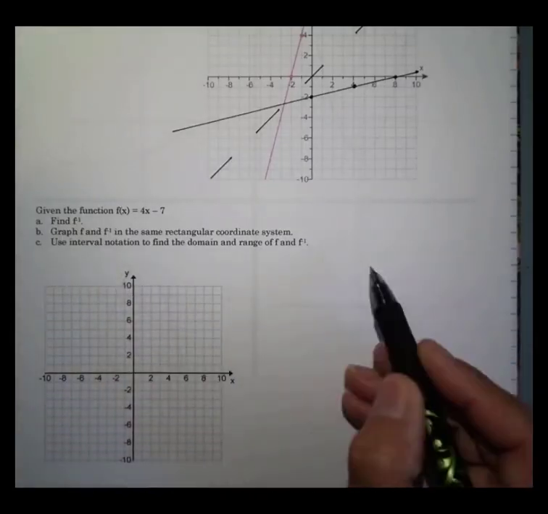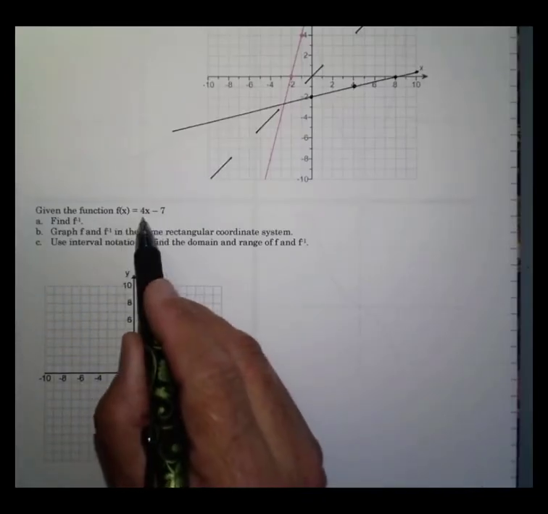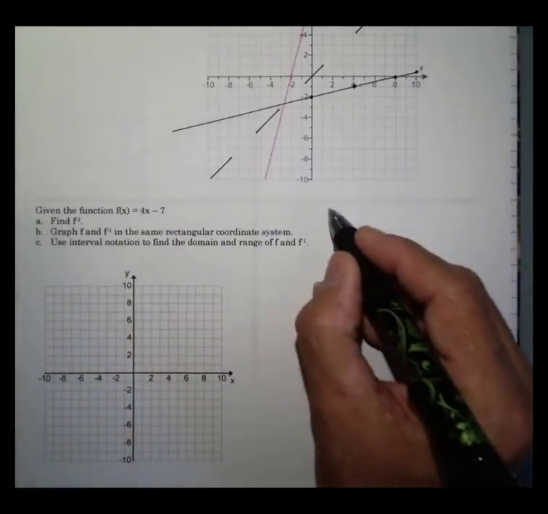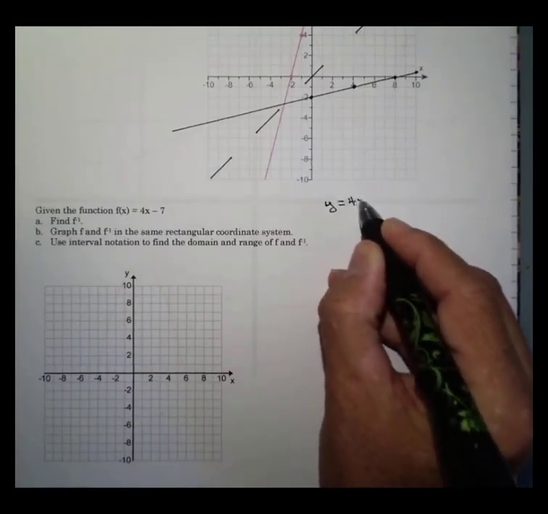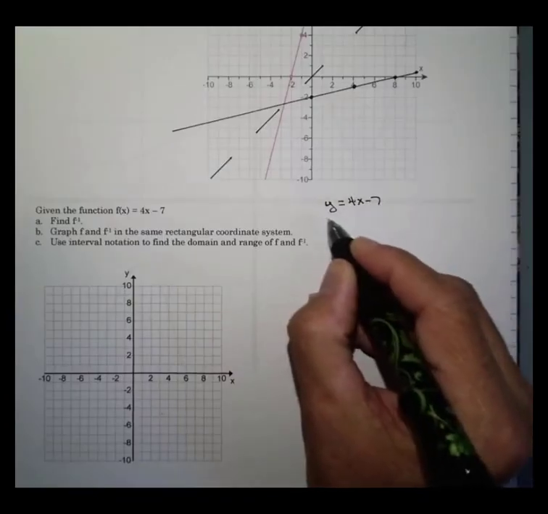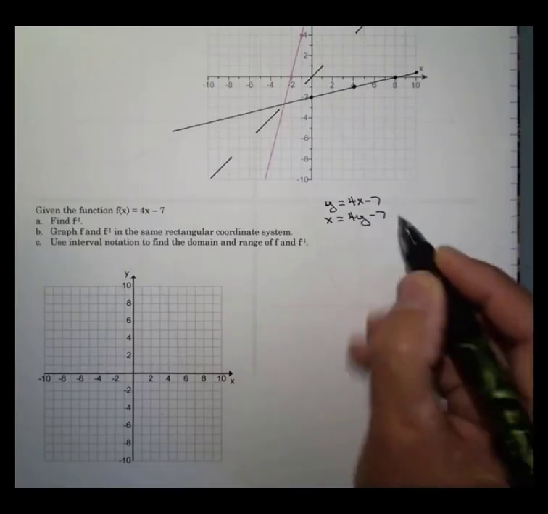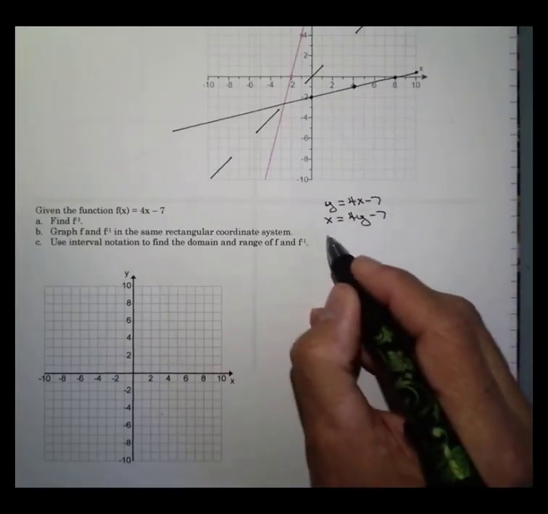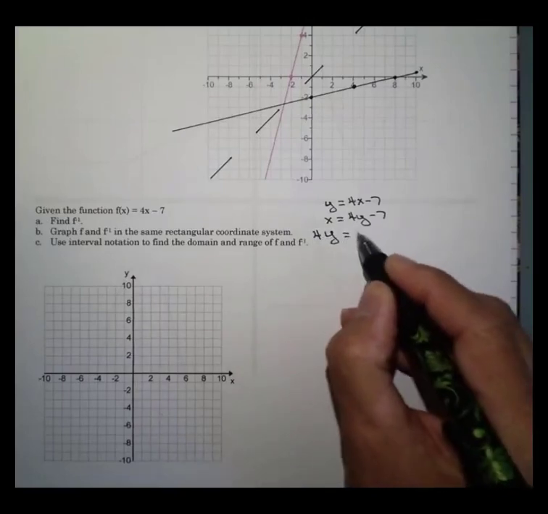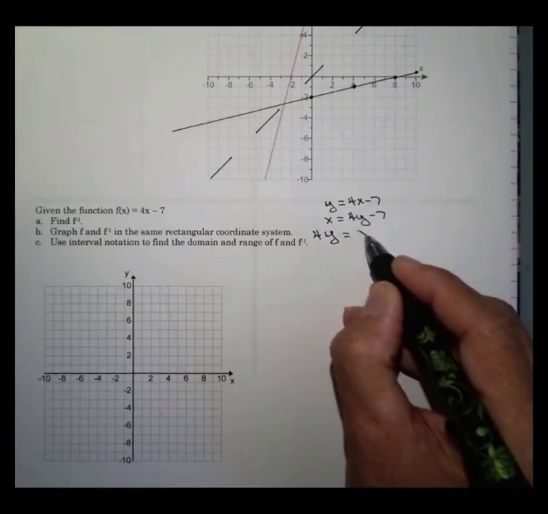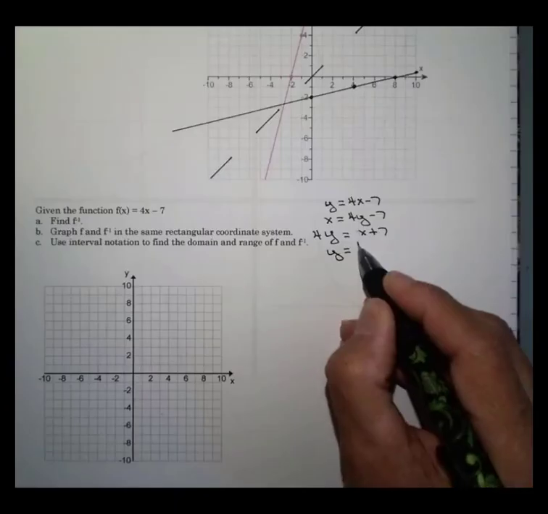I'm going to say this is the graph that they want me to look at, or they want me to graph, f of x is 4x minus 7. If I want to find the inverse, of course, I'll say, well, y is equal to 4x minus 7. And that means that x is equal to 4y minus 7. And then I need to get all this, I'll take 4y to this side and say that's equal to x plus 7. And then I'll divide everything by 4.